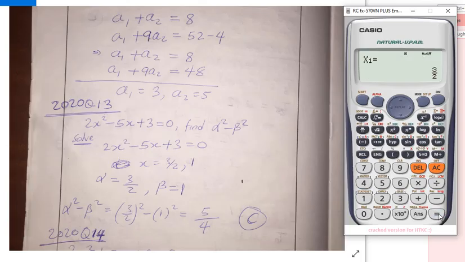S1 is 3 over 2. That is the first root. And the second one is 1. So call the first answer alpha. Like I told you in the theory part, when they say alpha and beta are the roots of the quadratic equation, it means alpha is one of the answers and beta is the other. So let alpha be 3 over 2 and let beta be 1.